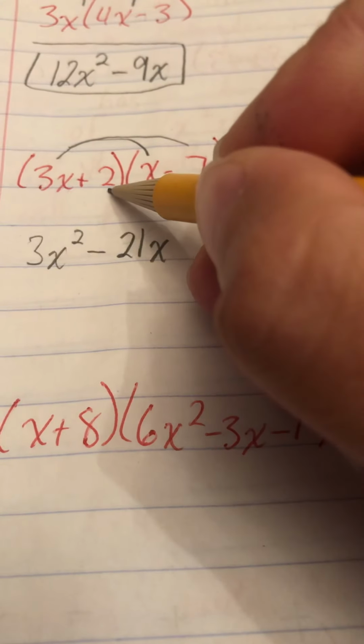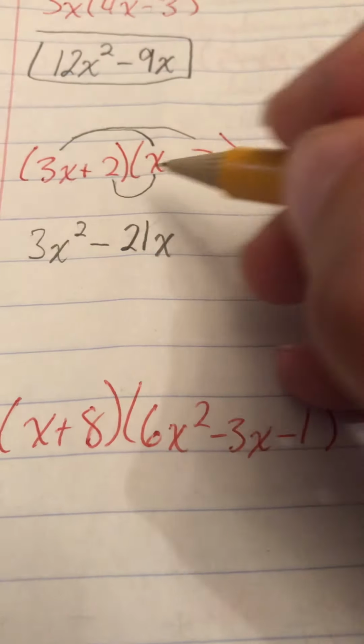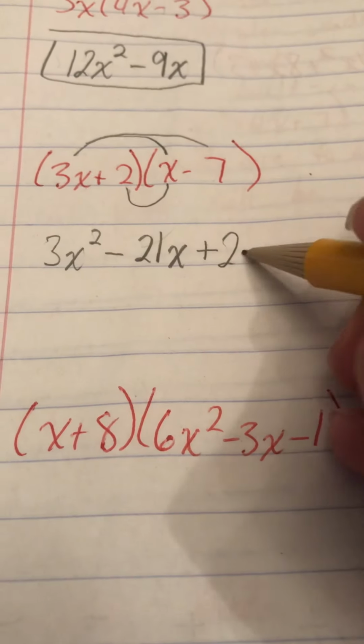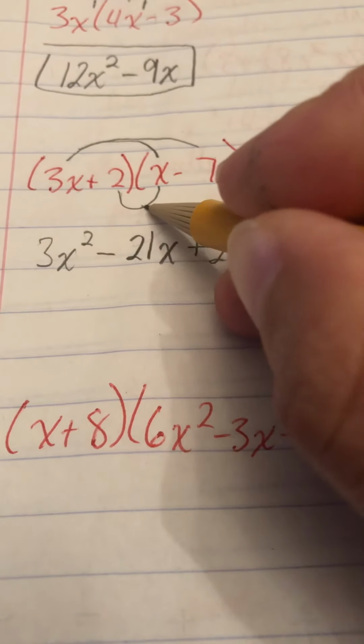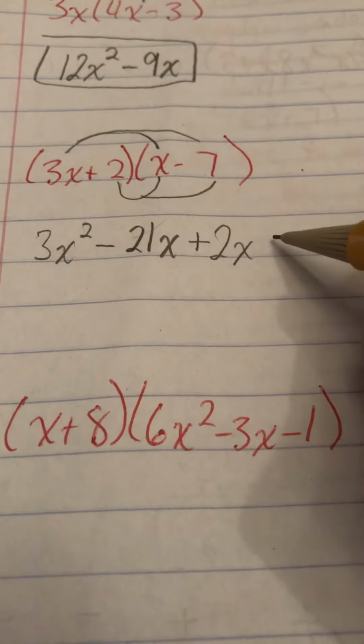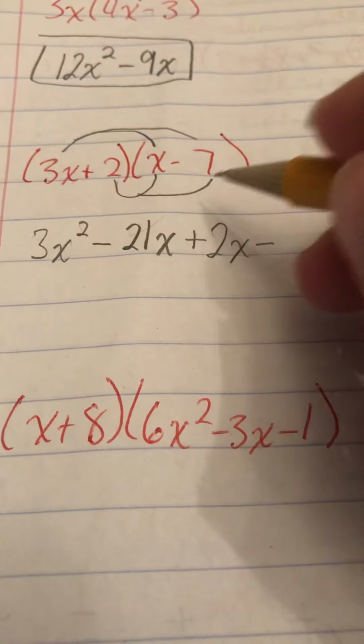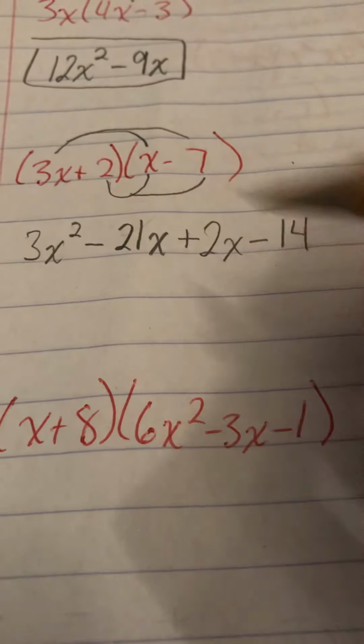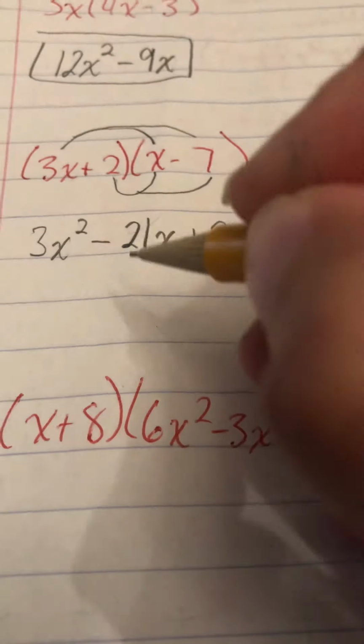We have 2 times x. Positive and positive is a positive. Don't forget your sign. And that's just 2x. Then you have 2 times negative 7. Positive and a negative will make a negative. 2 times 7, 14. Make sure that you're multiplying here. All right, don't be adding or doing weird things.